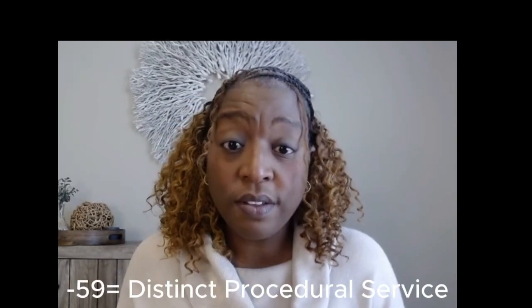Number one is 59. That is a distinct procedural service. So this is a common modifier that you're going to use, and it's going to be added if you provide two distinct services. For example, you use 92507, which is speech, and 92526, which is oral motor or feeding, then you may want to use that 59 modifier that helps the insurance company understand that these two unrelated services or codes should be reimbursed in the same visit.